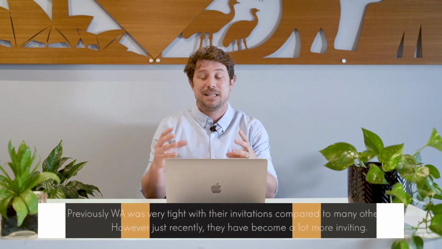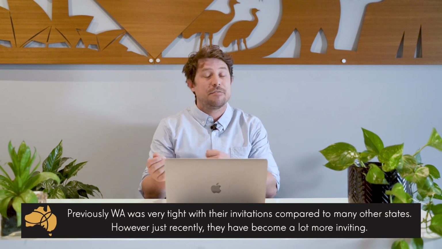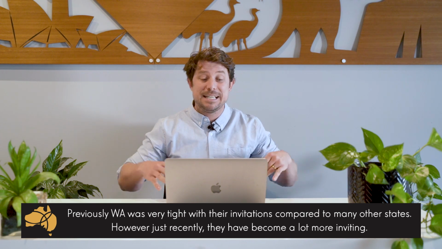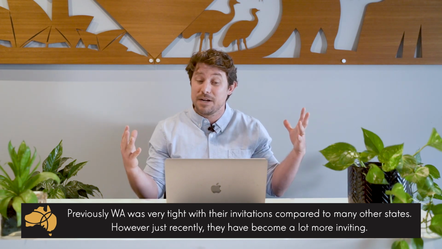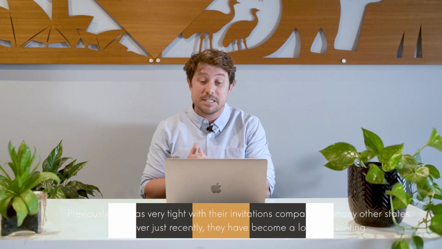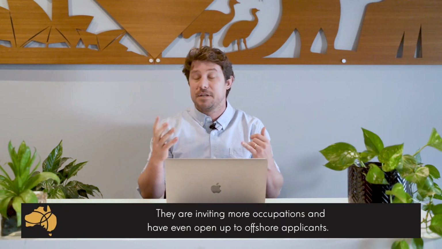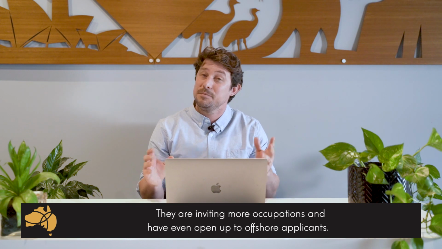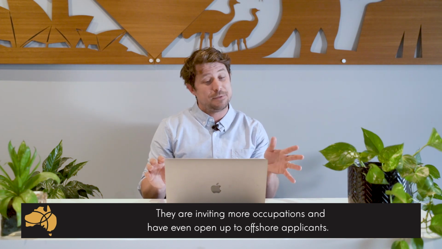And look, previously WA was really strict, and they gave out very few invitations compared to other states. However, just recently, it seems like they've opened up a little bit to inviting. There might be a bit of a labour shortage there, and they're inviting a lot more occupations, and even open up to potentially inviting offshore applicants.